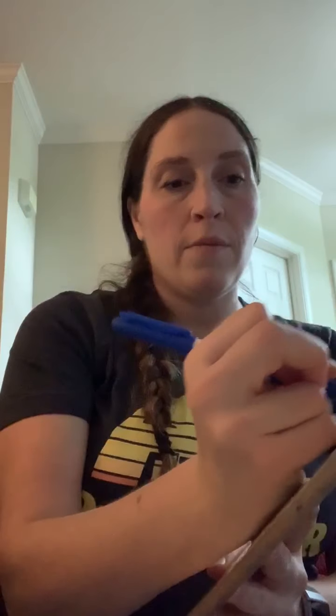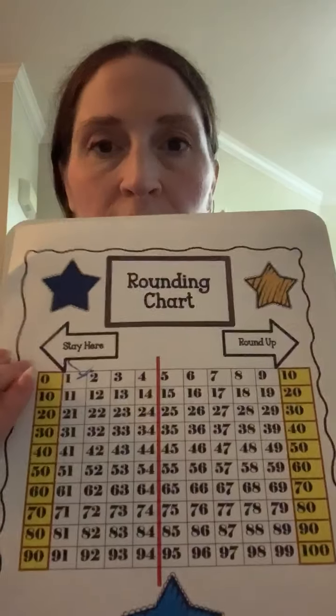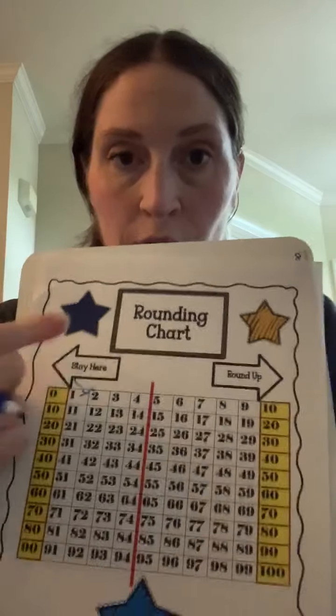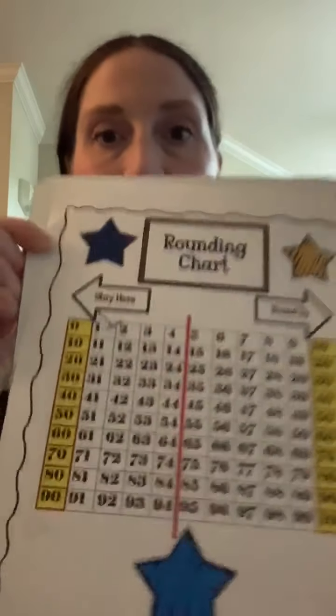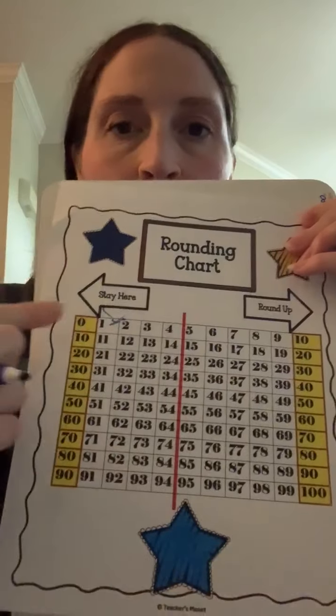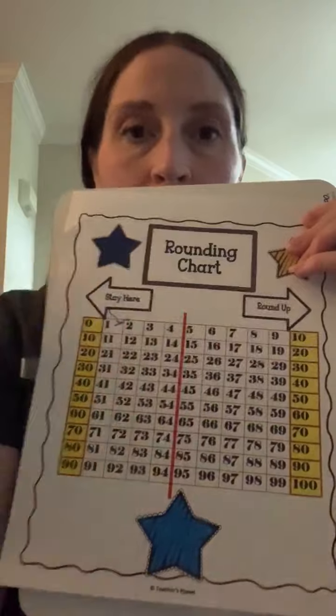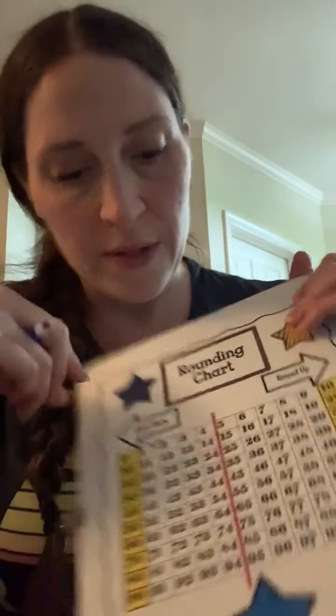Okay, and then the last way we're going to do is on a hundreds chart. So we're going to stick with our number 56. So I've put this hundreds chart in my folder. There's a couple different versions of it. This one shows you if you stay the same for your 10 or if you have to round up to the next 10. So this 100 chart's a little bit different than ones that we normally have because it has your 10s on both sides just to help you figure out what your number is in between. So our number was 56.